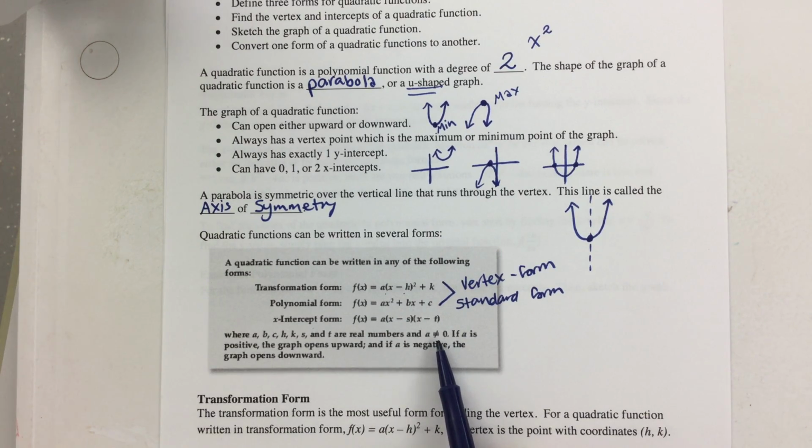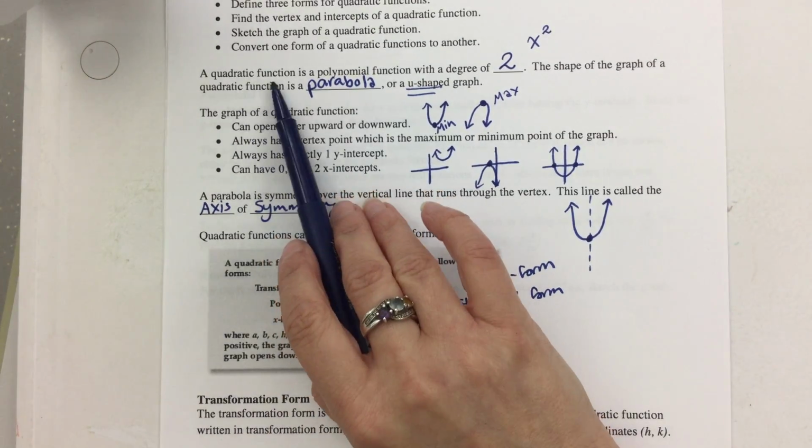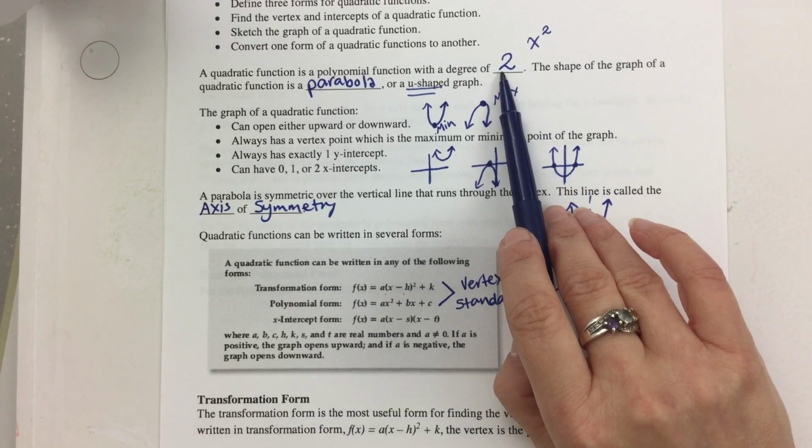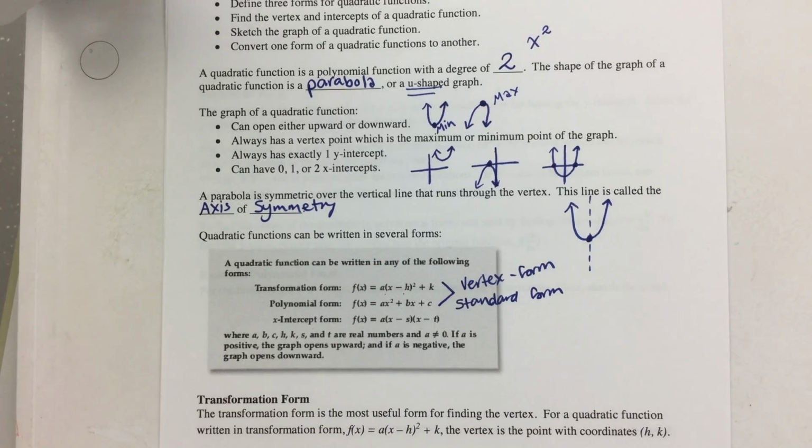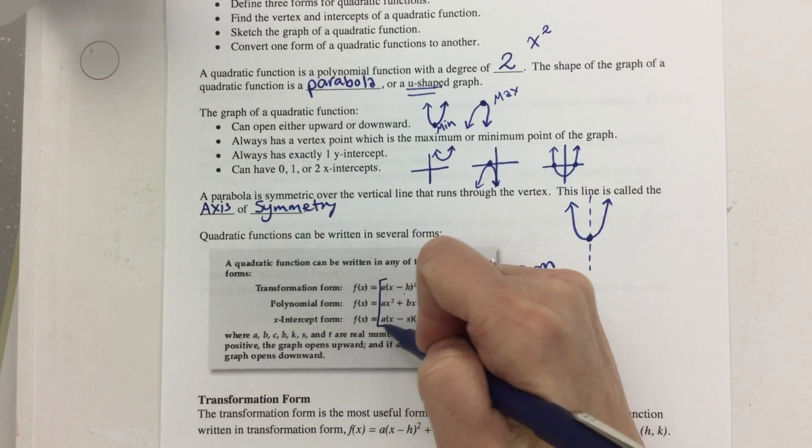If a were to be 0, you would no longer have x squared. And it is a requirement in order to be a quadratic function that you need a degree of 2, meaning your x has to have a power of 2. So you do have to have an a value. It cannot equal 0.